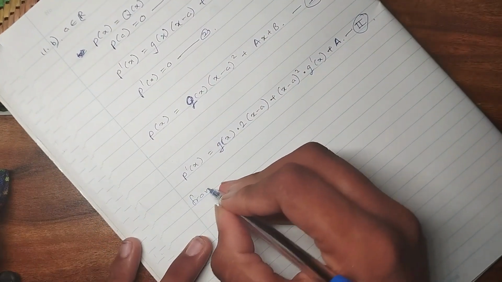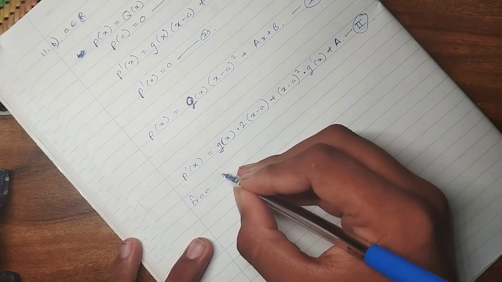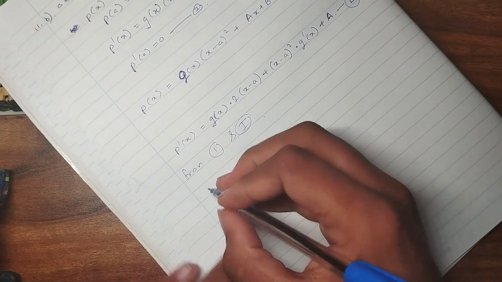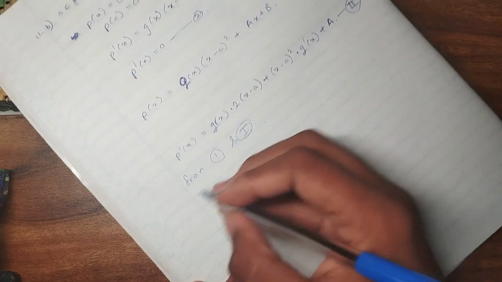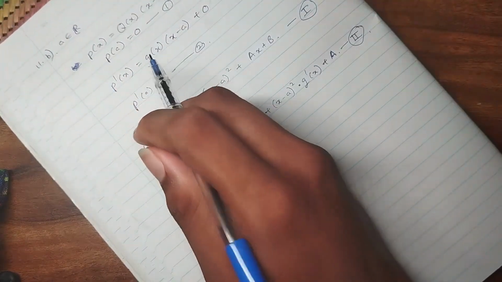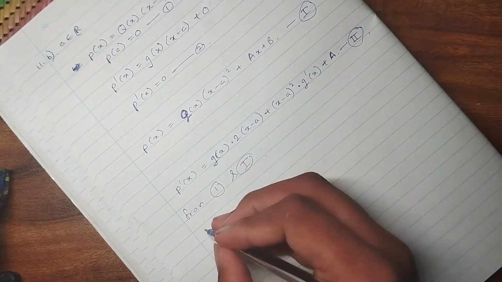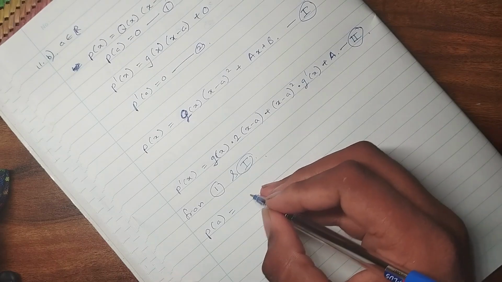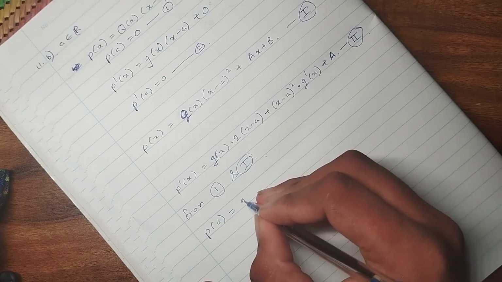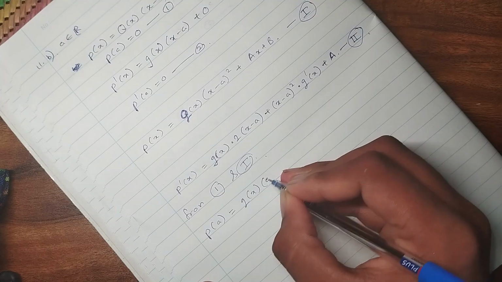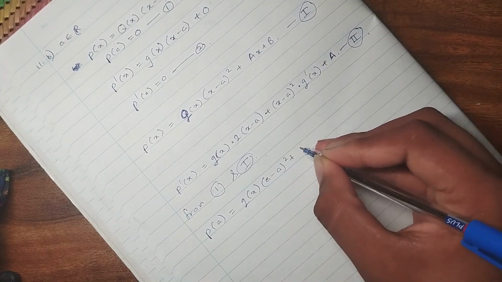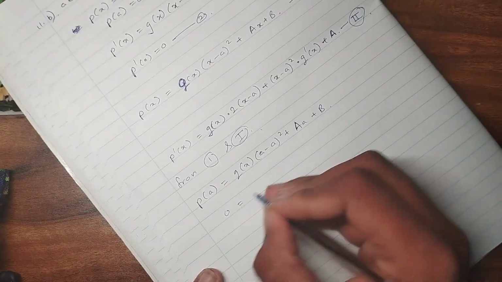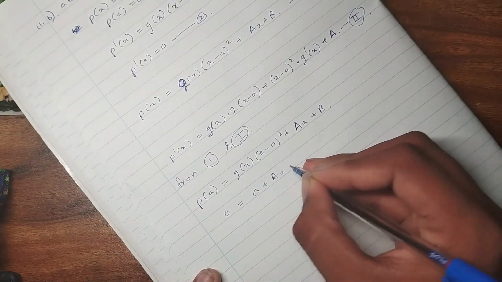So from Roman number 1, if we take x as a, p(a) is equal to q(x) into (a minus a) squared plus a plus b. Therefore 0 equals 0 plus a plus b.